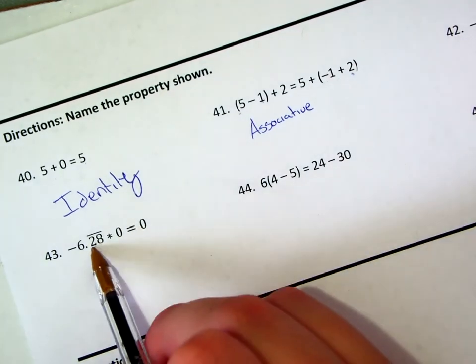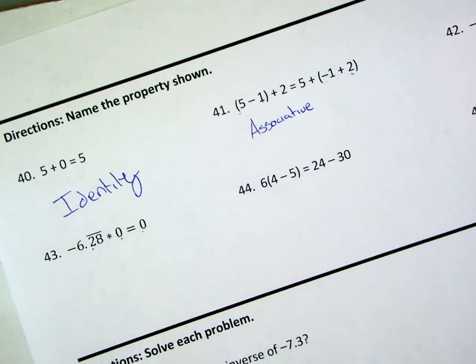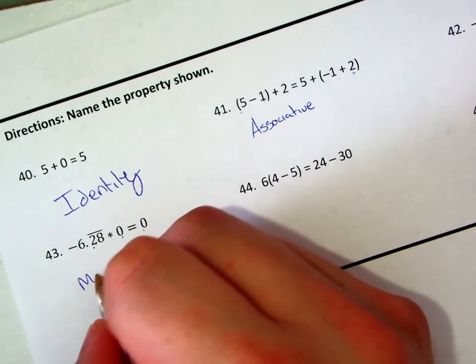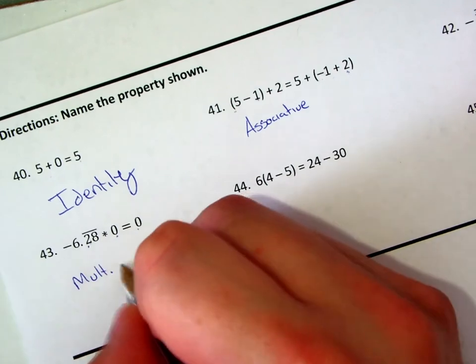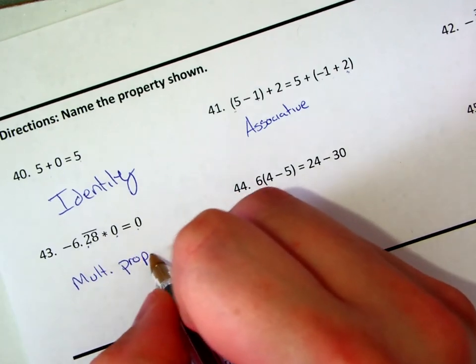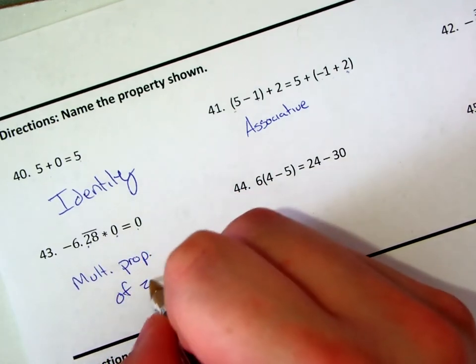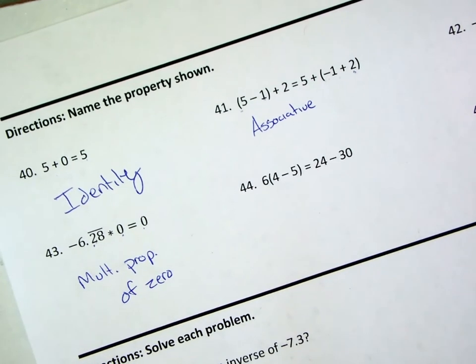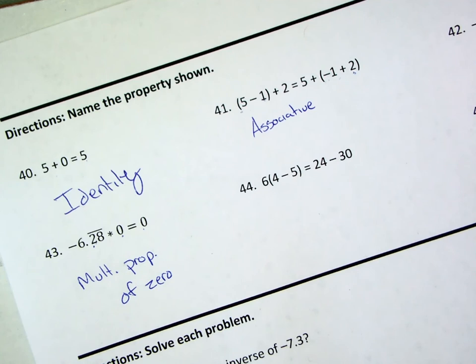43. Any number multiplied times 0 is in fact 0. That was our 0 property, or the multiplicative property of 0. I'm fine with you calling it the 0 property for right now, just because multiplicative is a real tongue twister if you're not used to saying it.